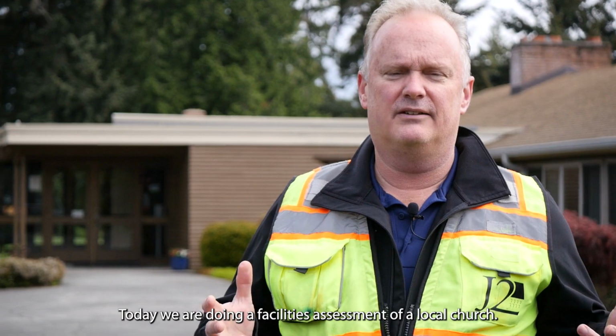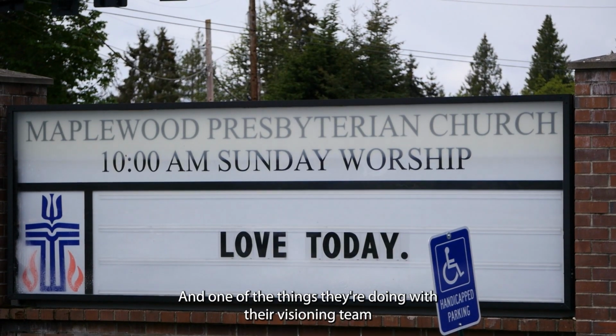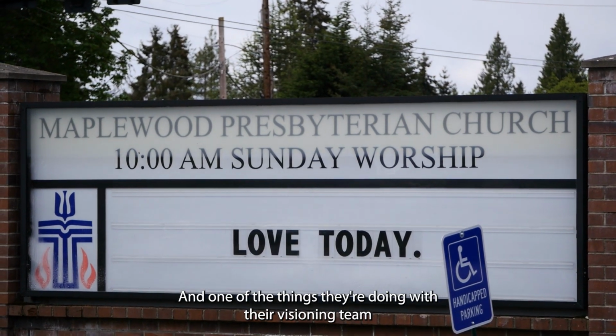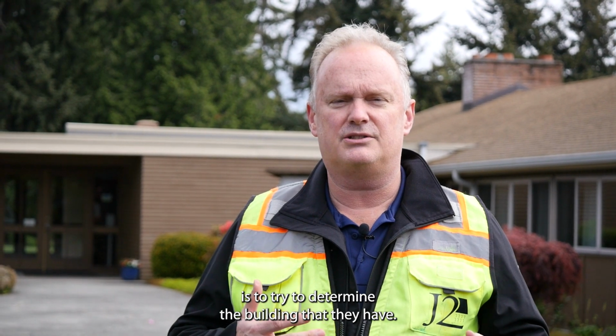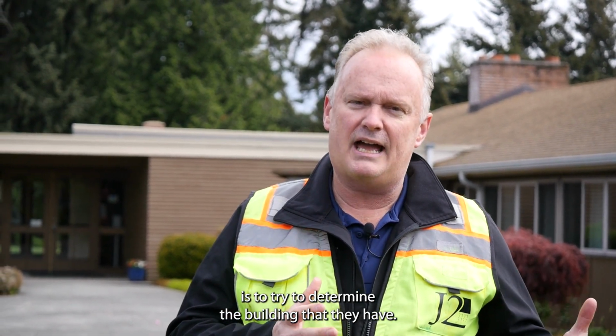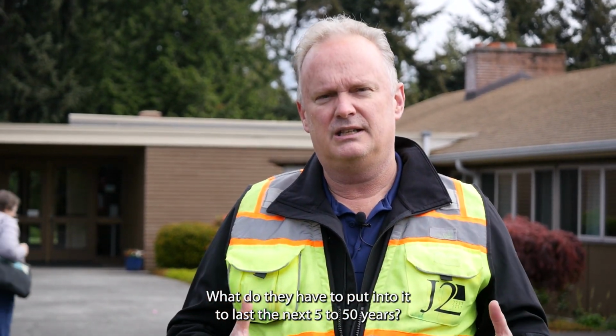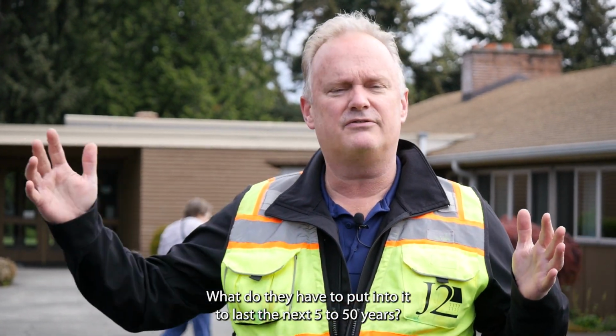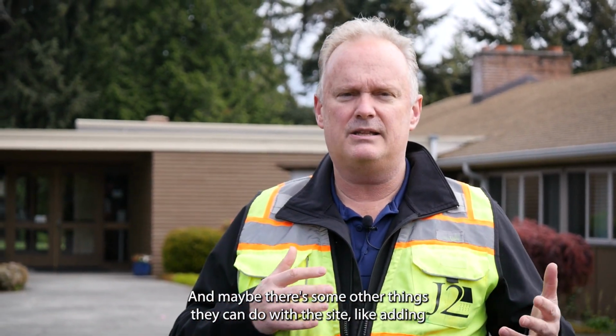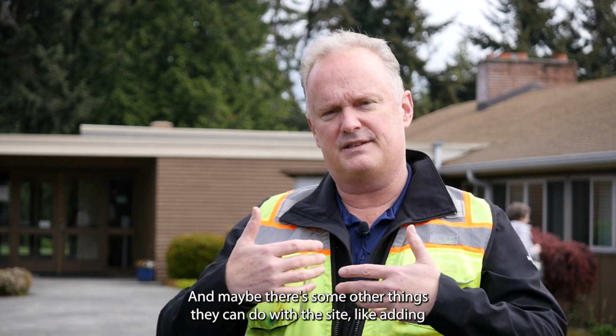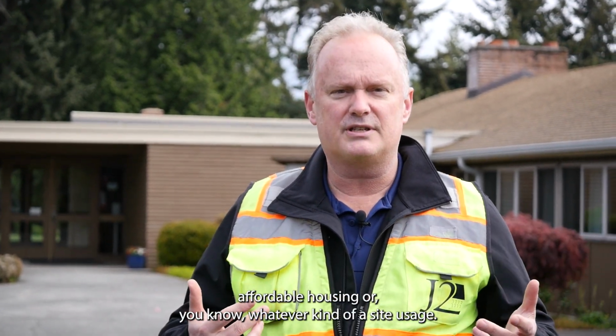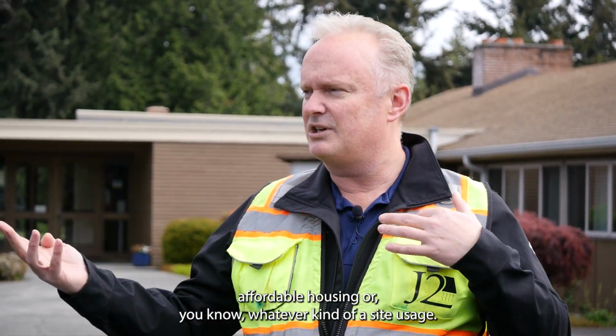facilities assessment of a local church. And one of the things they're doing with their visioning team is to try to determine the building that they have, what do they have to put into it to last the next 5 to 50 years, and maybe there's some other things they can do with the site, like adding affordable housing or whatever kind of site usage.